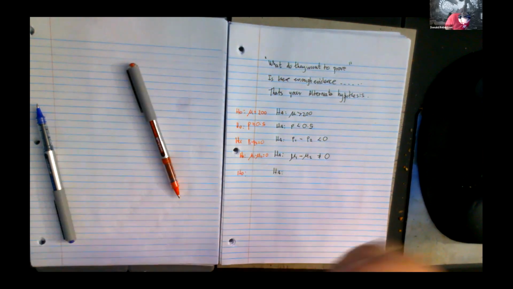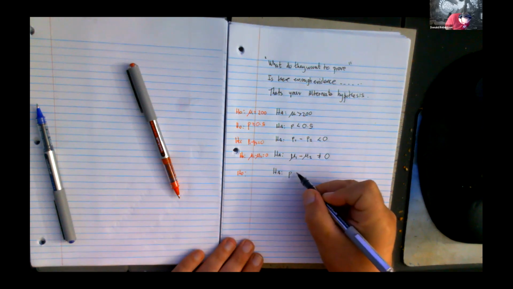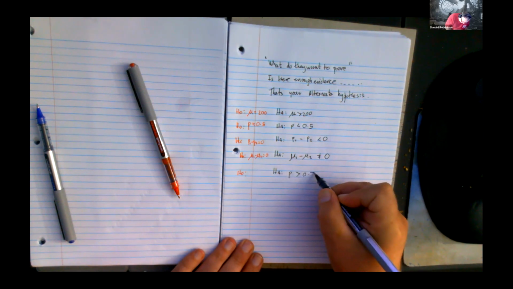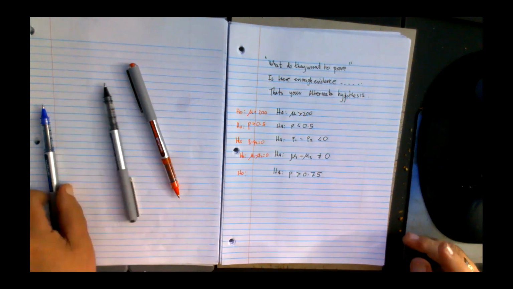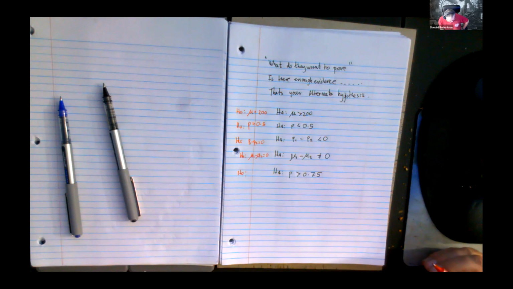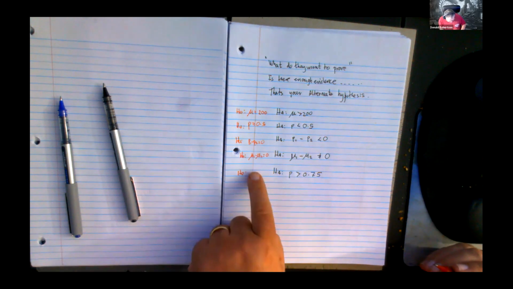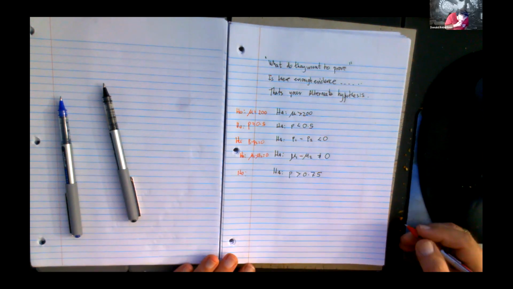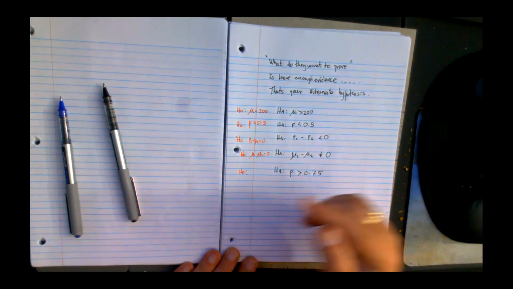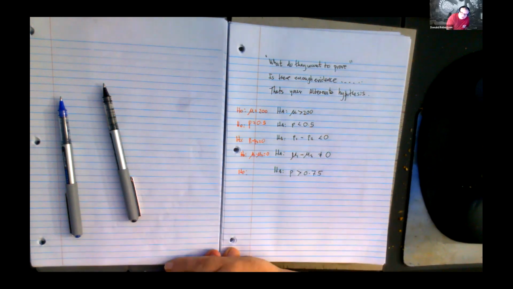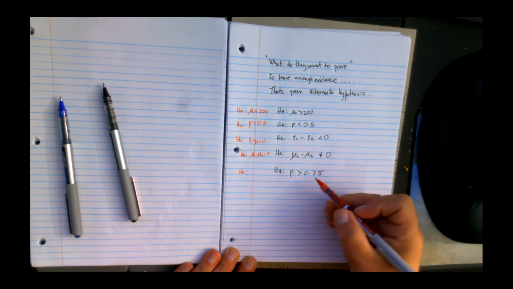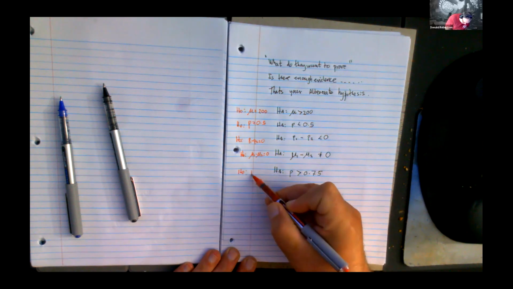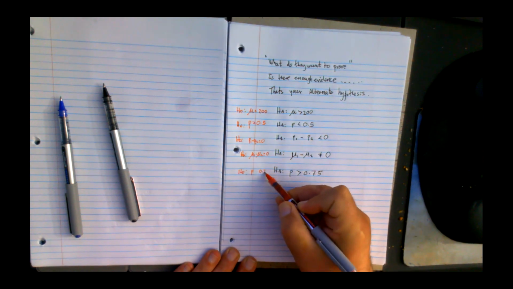Off the top of my head, if I went and said to you then, prove that P is greater than 0.75, right? You wanted to prove something was more than 75%. What would the null look like in that story? What would I write here? Would it be the same with a greater than, or would it change? It would change. Okay, what would it change to instead of a greater than? What would I be writing over here? Would it be an equal?